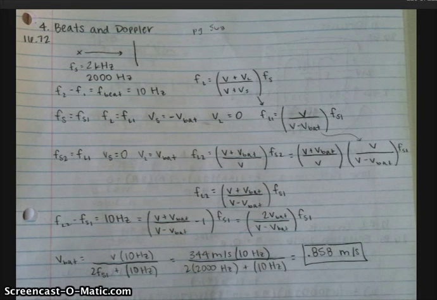Alright, here is standard number 4, beats and Doppler. I did a screencast before, but accidentally did one from the quiz, so I did a different problem this time. It's problem 16.72, which reads, a bat flies towards a wall emitting a steady sound of frequency 2 kilohertz.